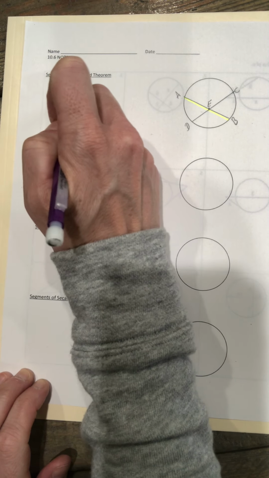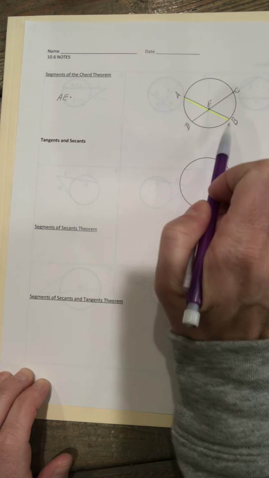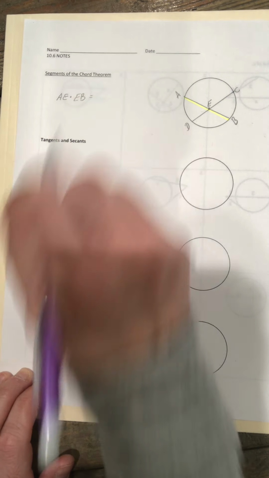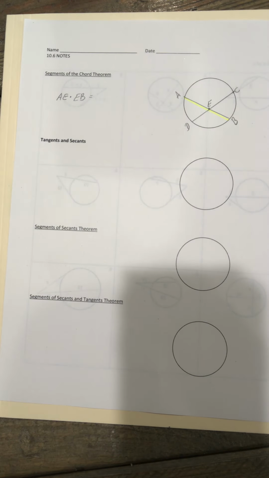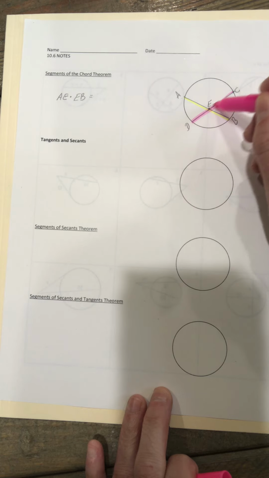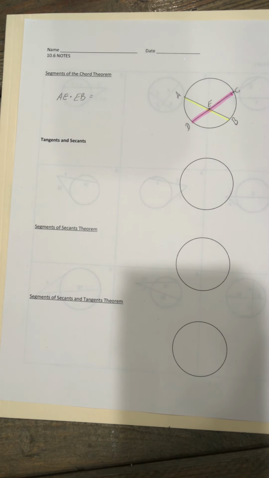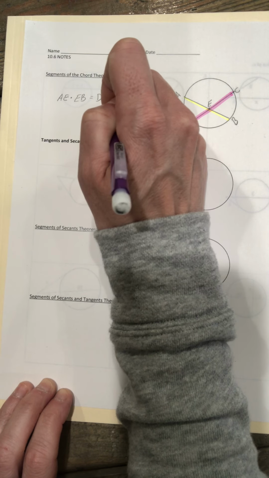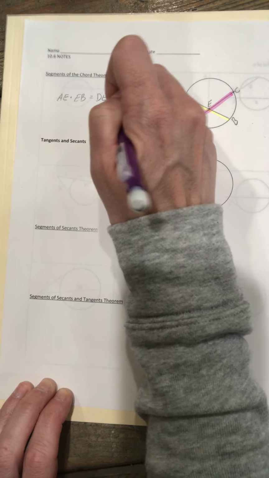So what it's saying here is that AE times EB, the two segments that make up the one chord, the product of those two segments would be equivalent to the product of the two segments that make up the second chord. Well, if I look at my second chord, DC, the two segments that make up that chord would be DE times EC.